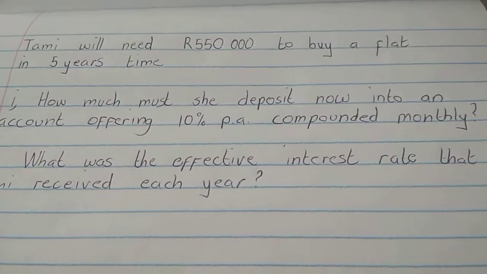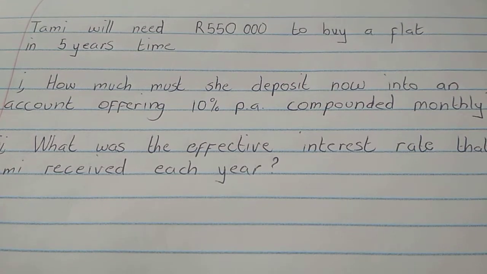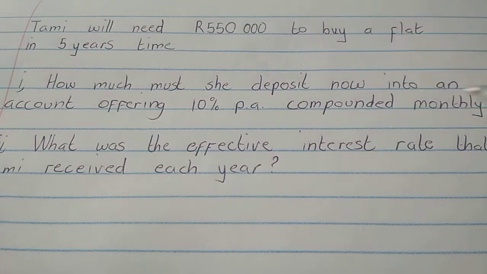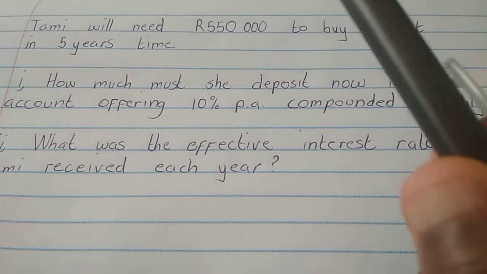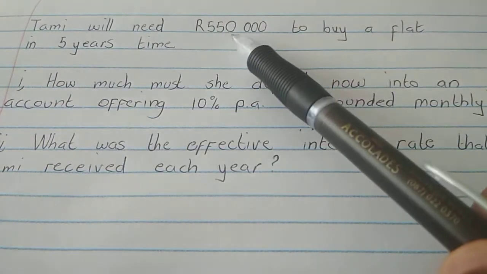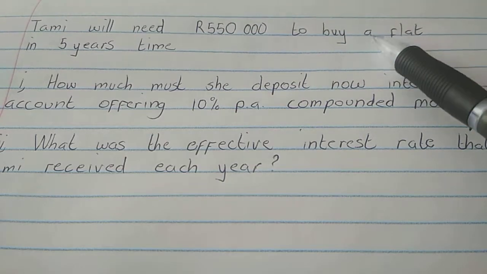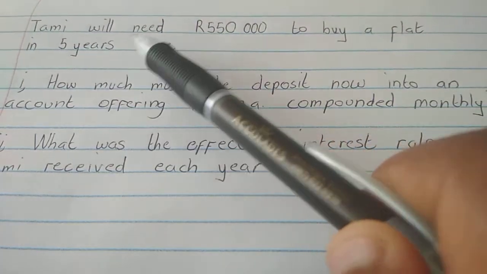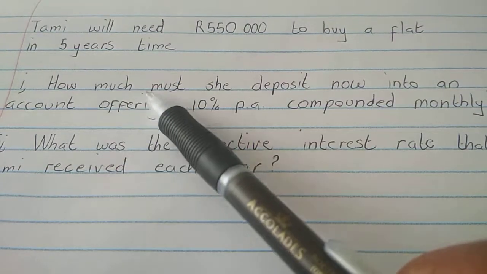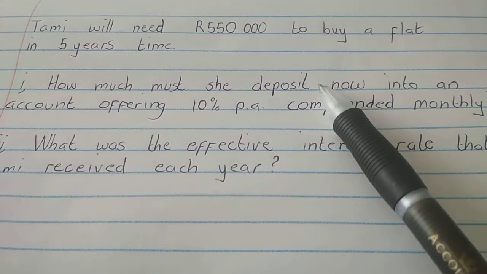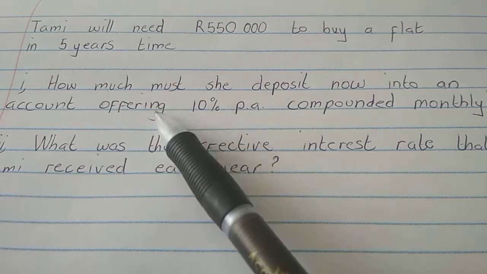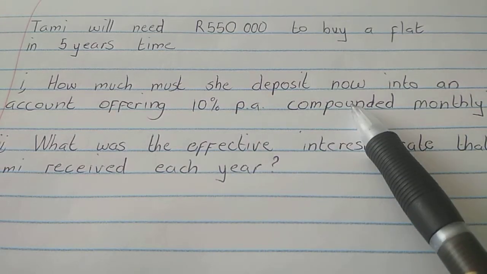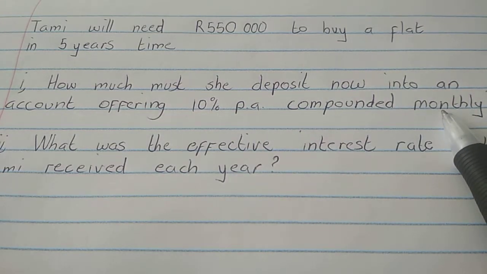Now, remember our 3 steps. Step 1, identify which equation. Let's look for which equation. Tammy will need 550,000 to buy a flat in 5 years' time. How much must she deposit now into an account offering 10% per annum compounded monthly?